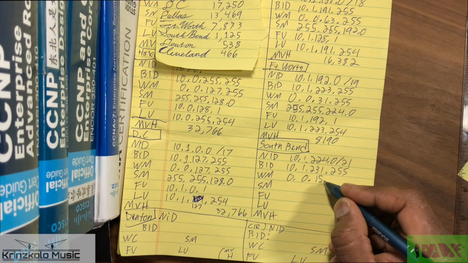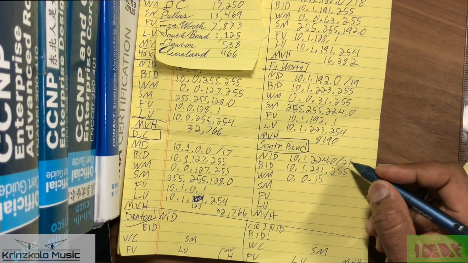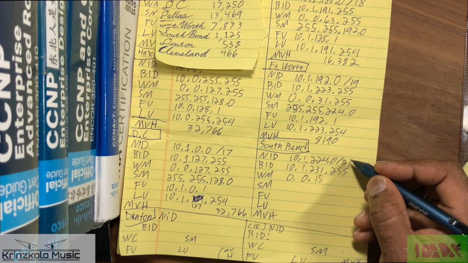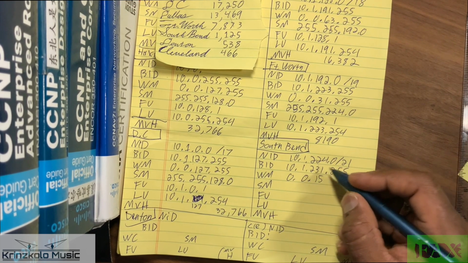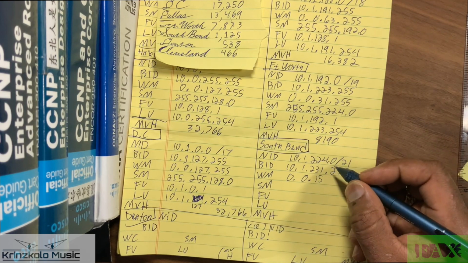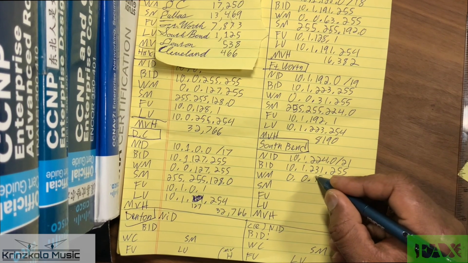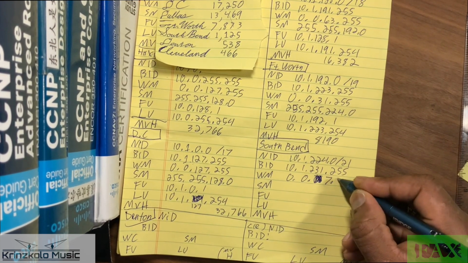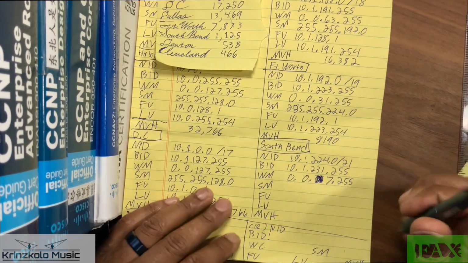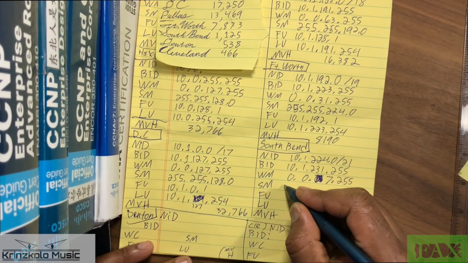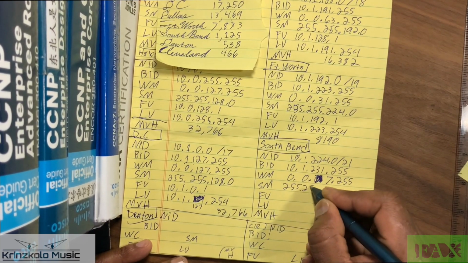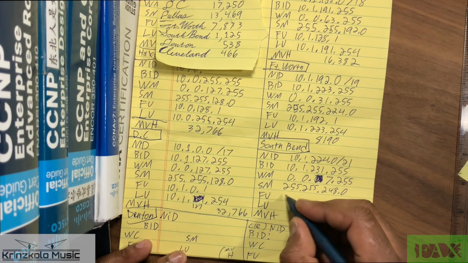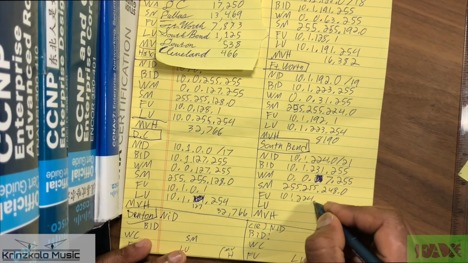Hold up now, South Bend. The block size is going to be 8 on that: 16, 17, 18, 19, 20, 21, 24, 25, 26, 27, 28, 29, 30. Yeah, block size is 8. So the wildcard is going to be 0.0.7.255. I think that's it. Subnet mask: 255.255.248.0.